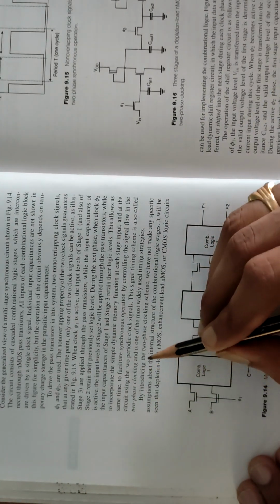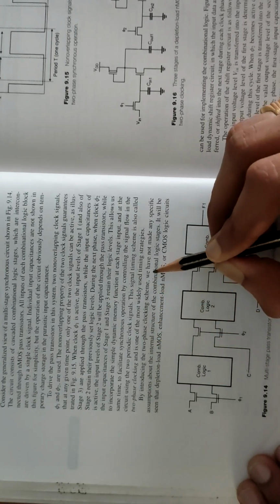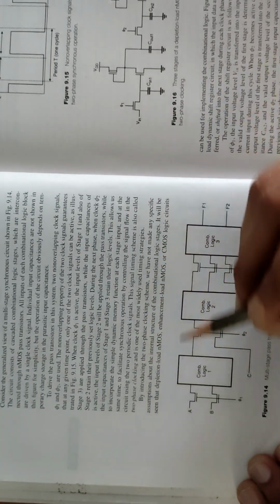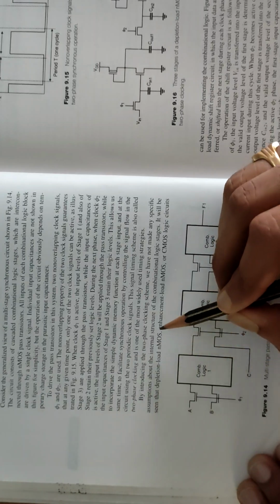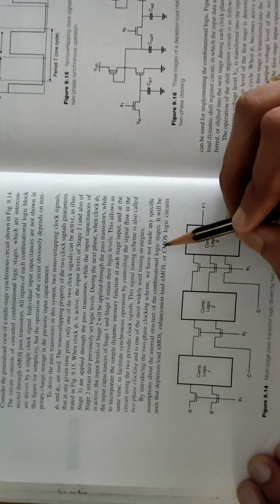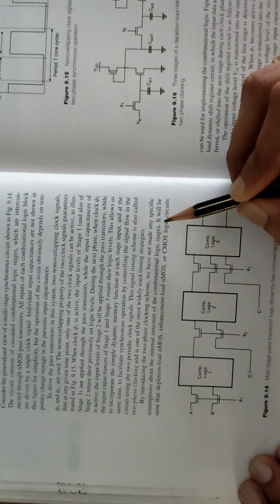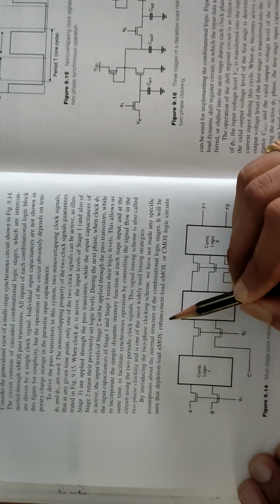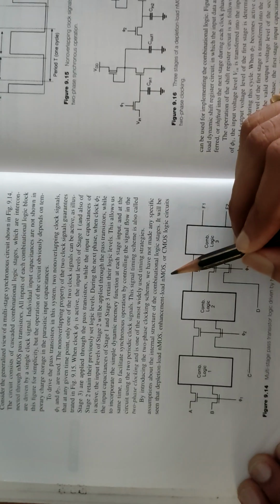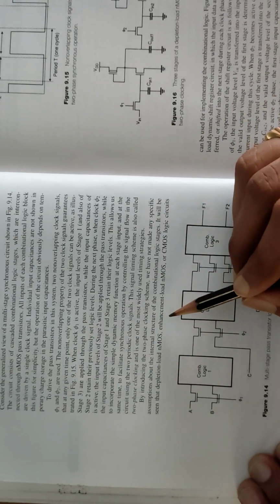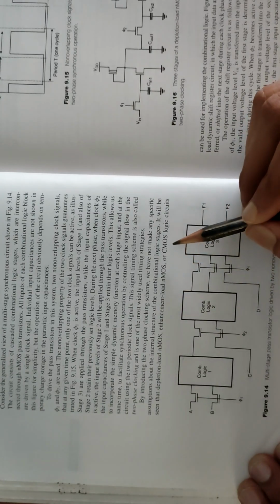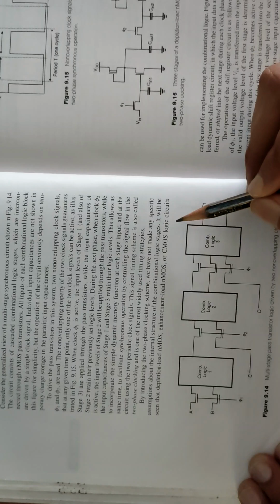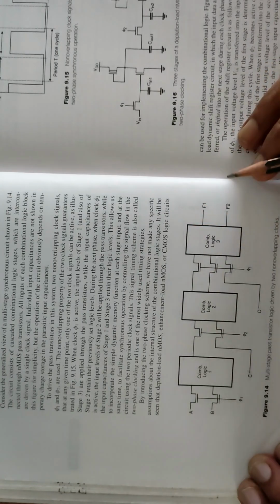By introducing the two-phase clocking scheme, we have not made any specific assumptions about the internal structure of the combinational logic stages. It will be seen that depletion load NMOS, enhancement load NMOS, or CMOS logic circuits can be used for implementing the combinational logic.